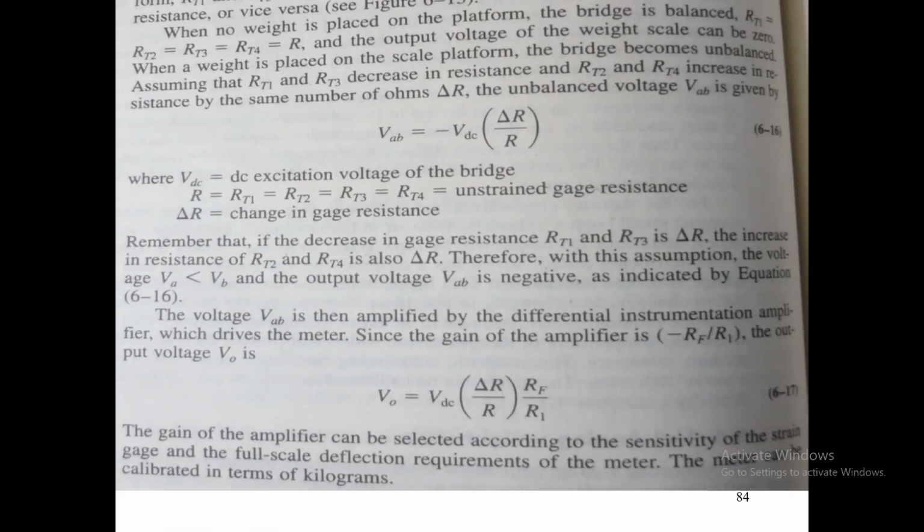So if the decrease in gauge resistance RT1 and RT3 is del R, and the increase in resistance RT2 and RT4 is again del R, therefore, with this assumption, the voltage VA is less than VB and the output voltage VAB is negative, as indicated in the equation which is written over here.